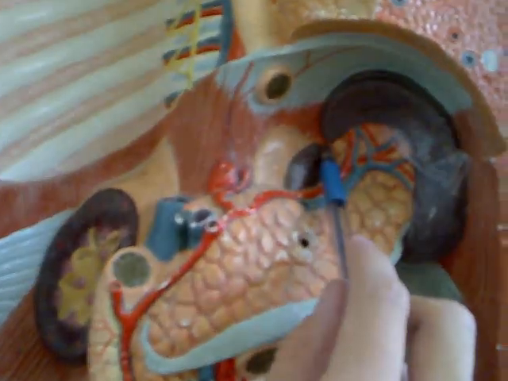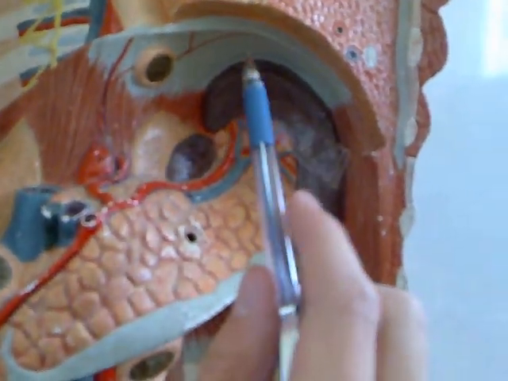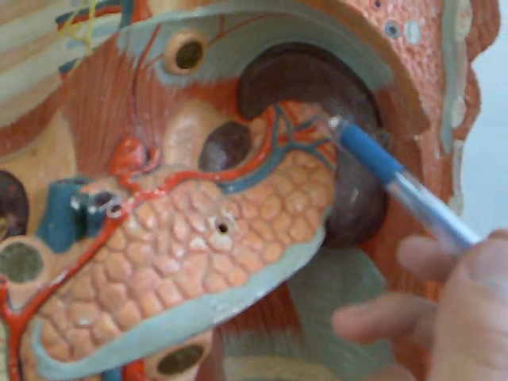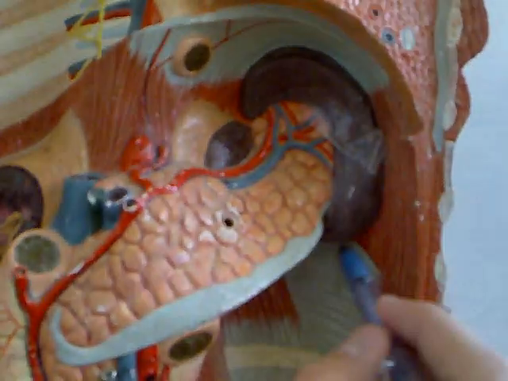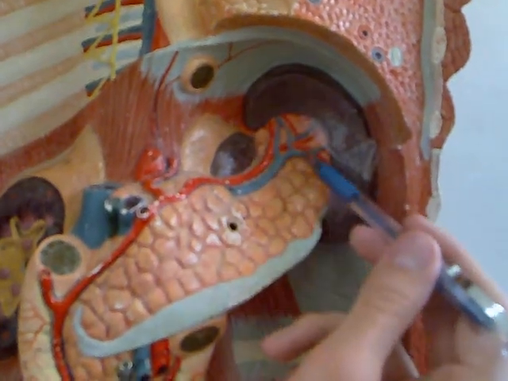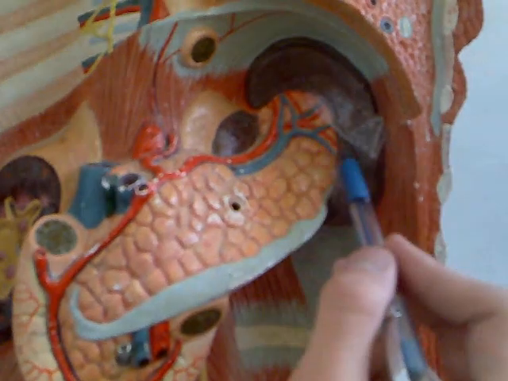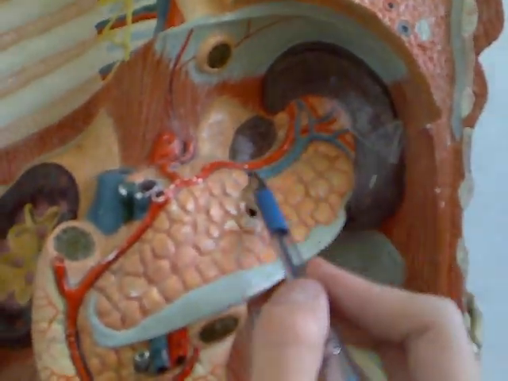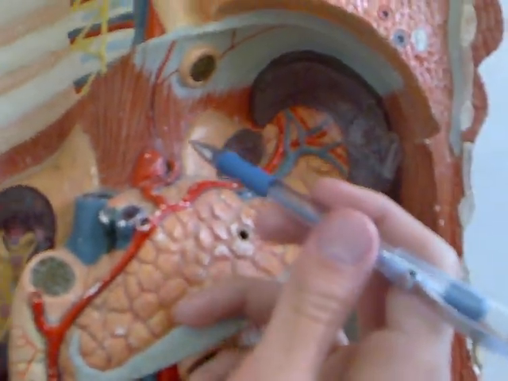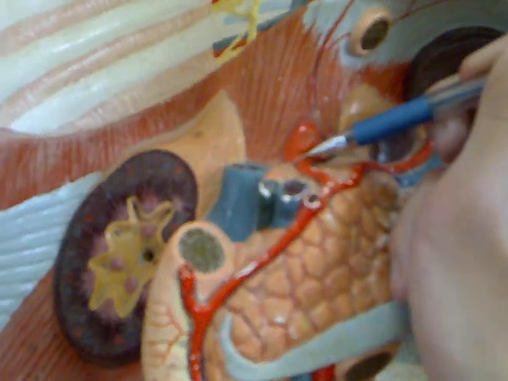Here, this is the spleen. And we can see the entrance of the splenic artery, and it's divided into many branches. It's supposed to be about 6 branches. And this is the splenic vein, draining it and going back. Here, this is the celiac trunk. This is the aorta. This is the celiac trunk, T12.